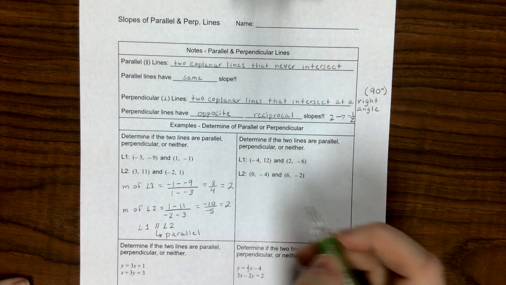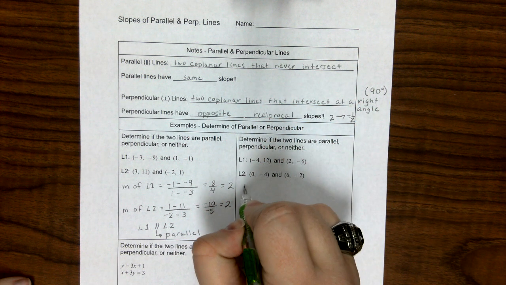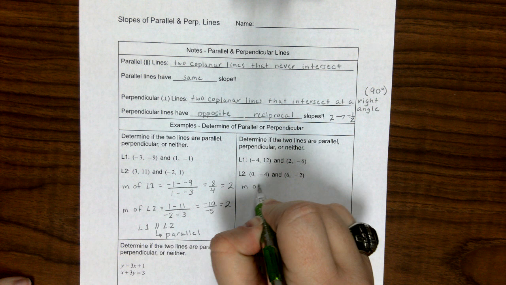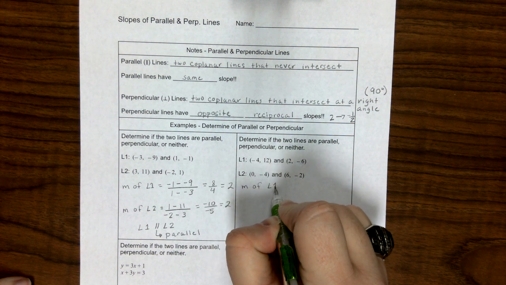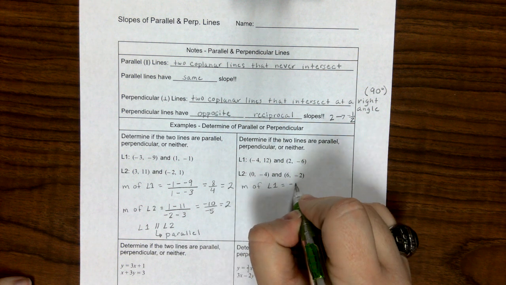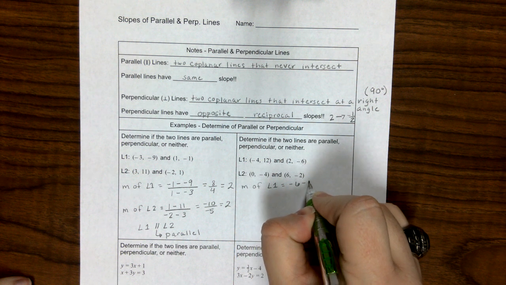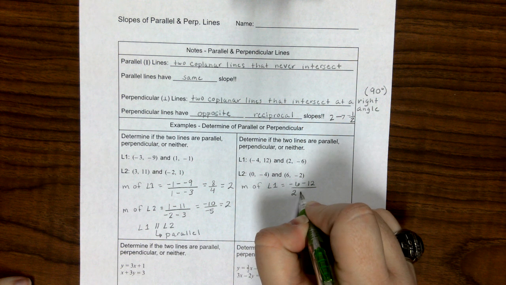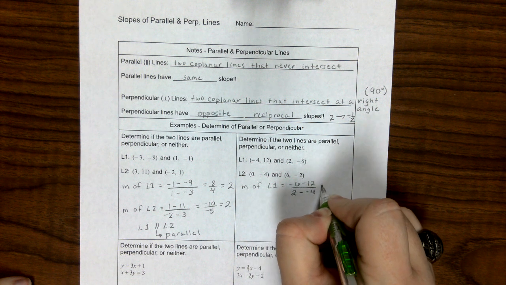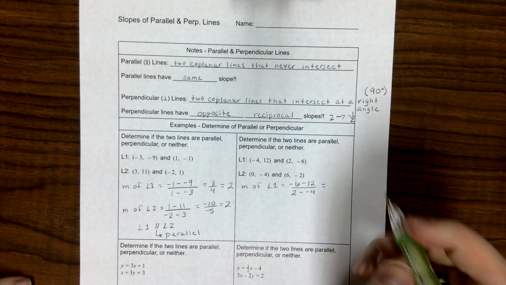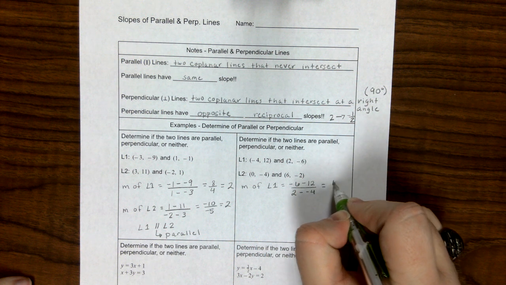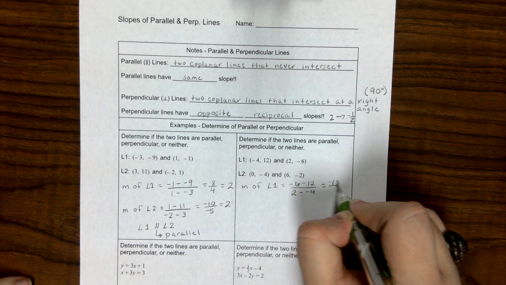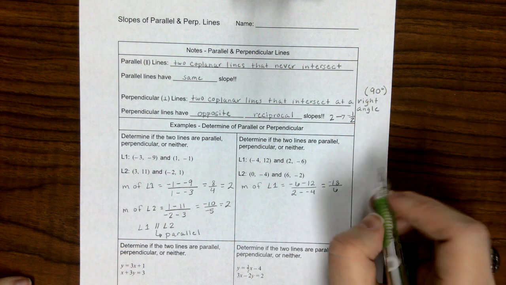All right, same question but different points. So the slope of line 1 equals y2 subtract y1 over x2 subtract x1. And we reduce all that, you're going to get negative 18 on top, positive 6 on the bottom.